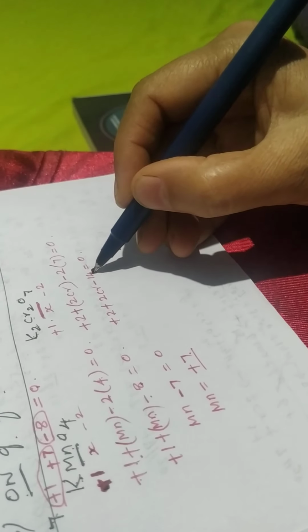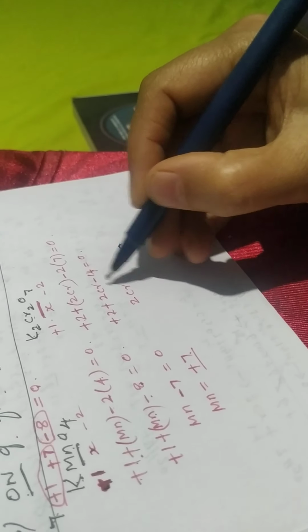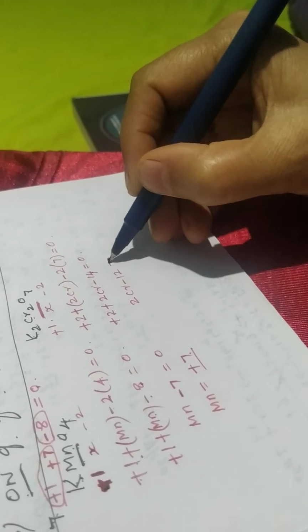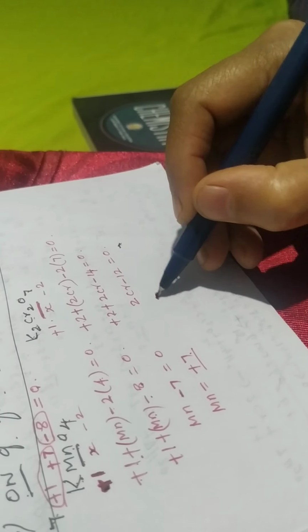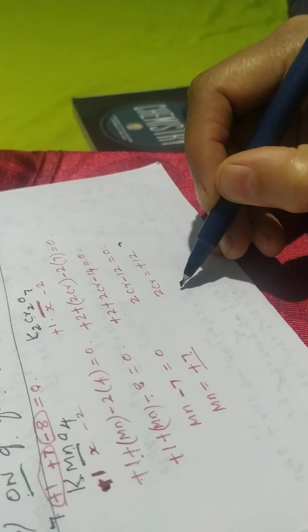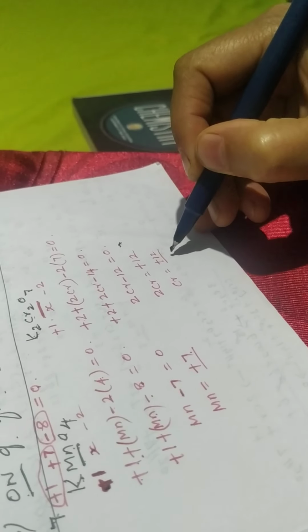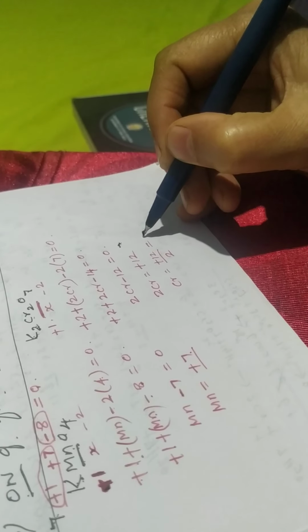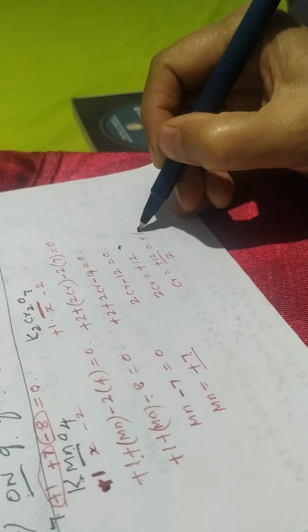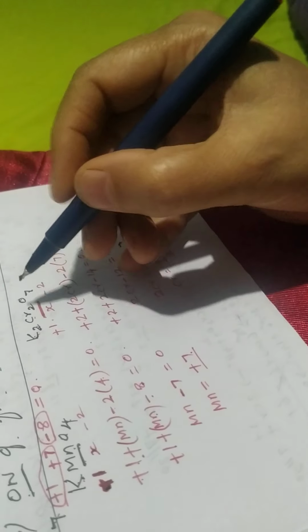So +2, here -14, so 2 chromium, -12 will be equal to 0. So 2 chromium will be equal to +12, and chromium will be equal to +12 by 2, which is +6.